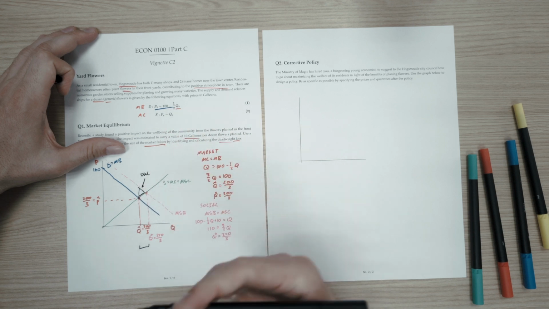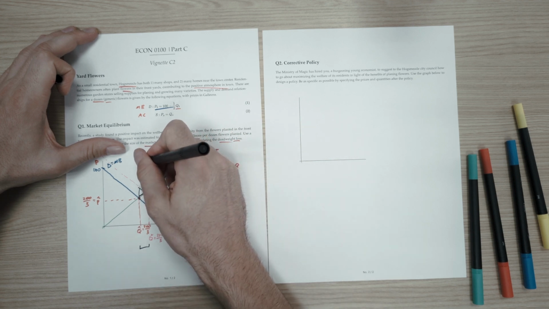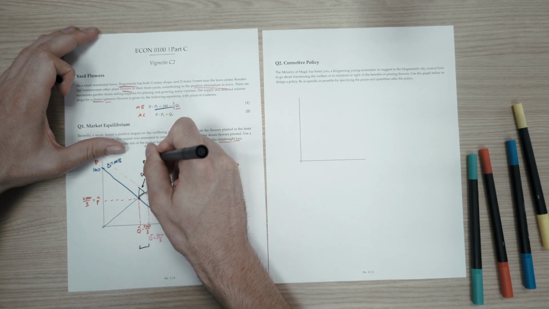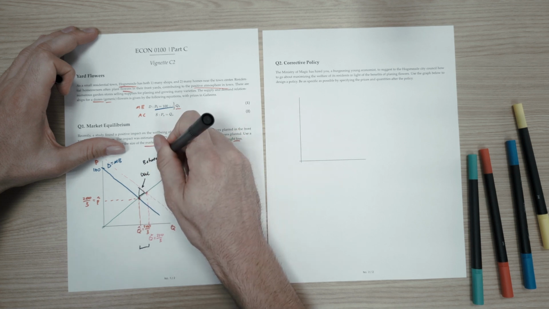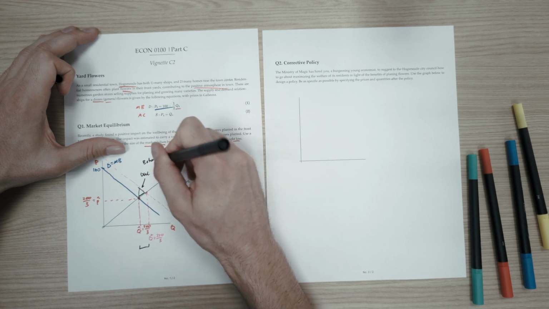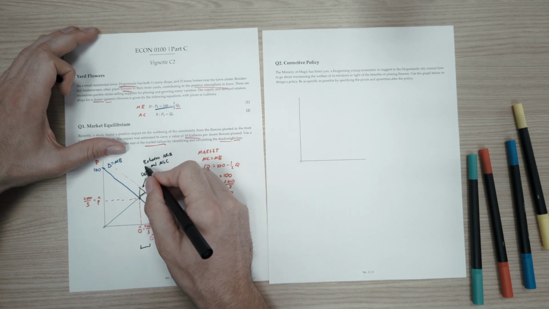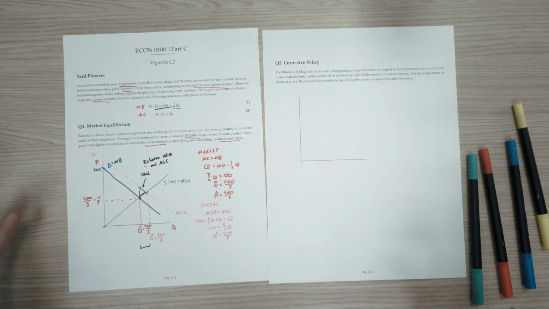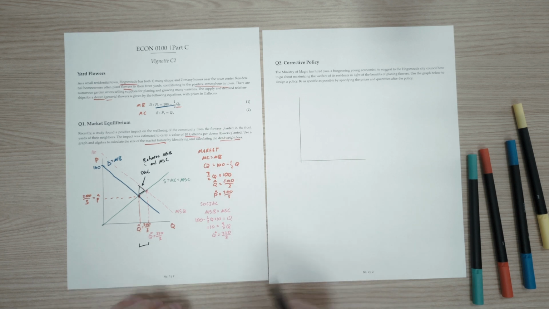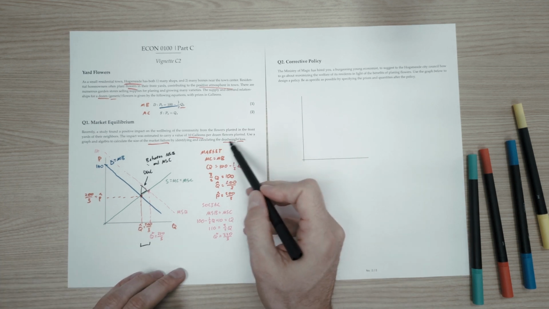Deadweight loss, and it's always going to be between the marginal social benefit and marginal social cost. Okay, nice. So this is the deadweight loss, and we're asked to calculate it.